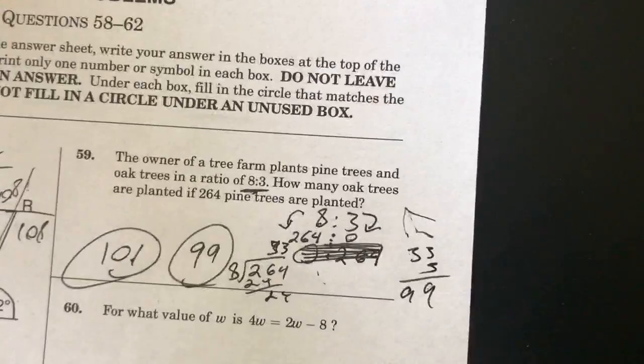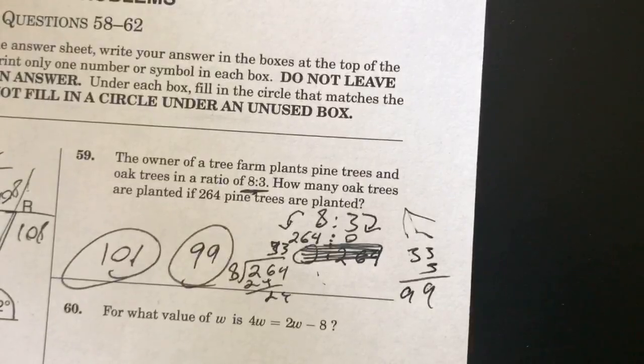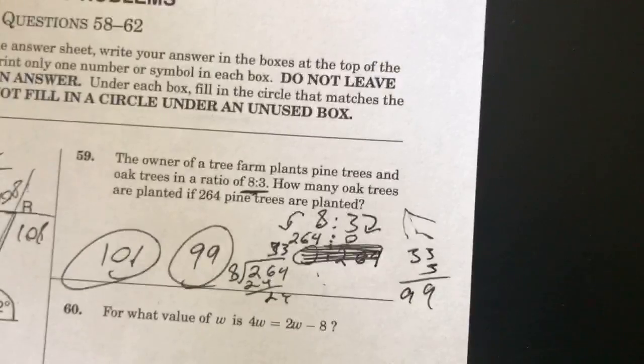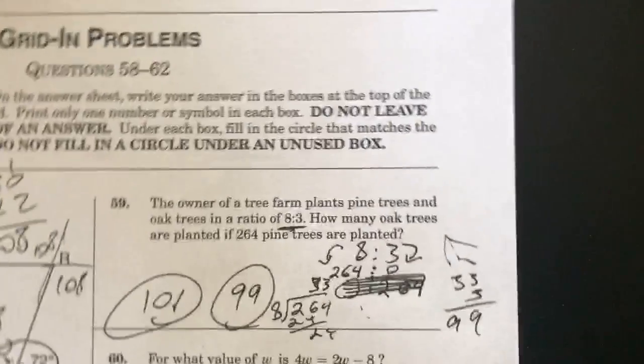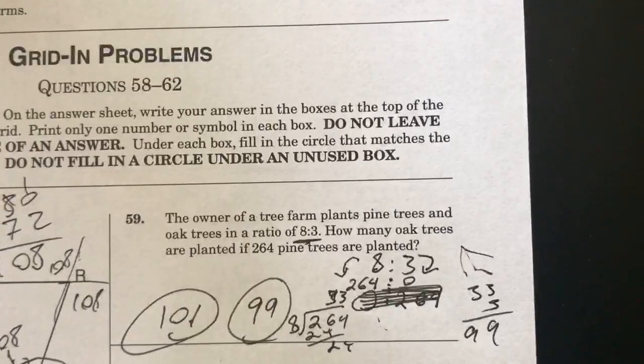Well done. Well done. Elena, I'm gonna give you 1,500 bonus points for that one. Really well done. Yeah, I thought it was oak to pine. Yeah, exactly. I made that mistake too.